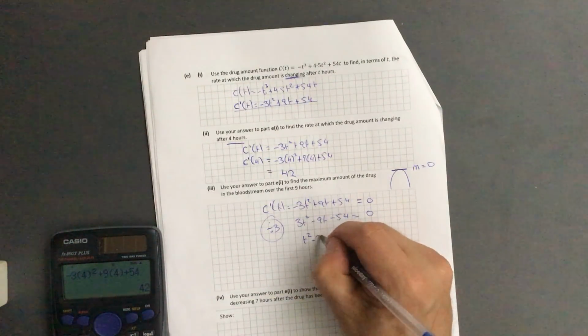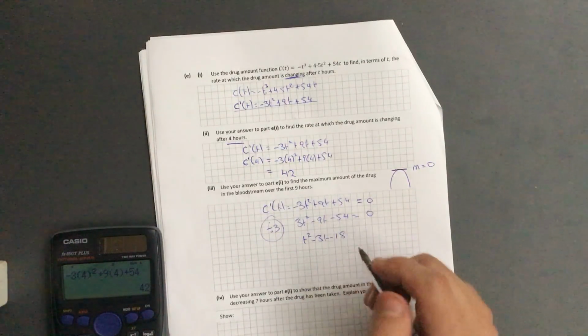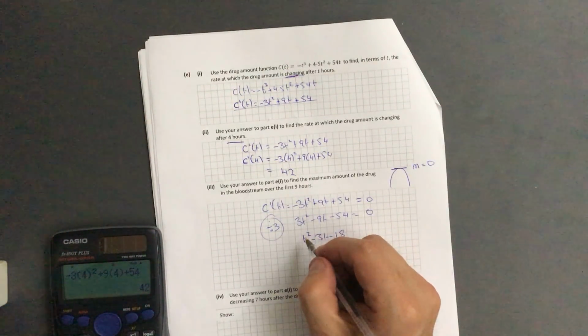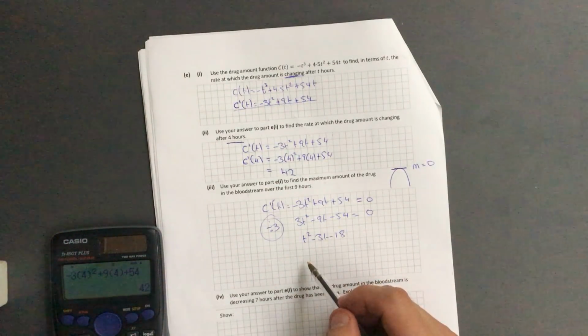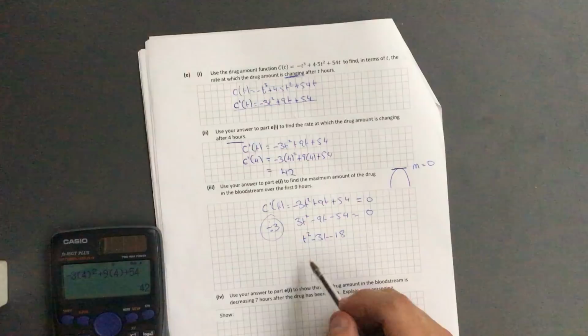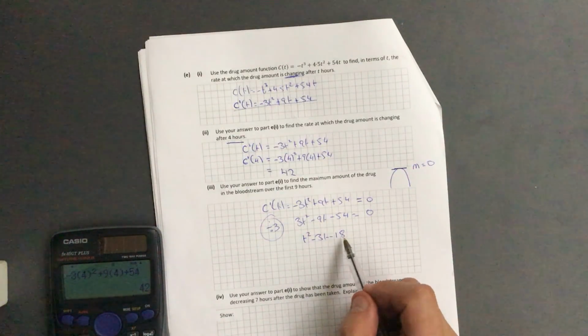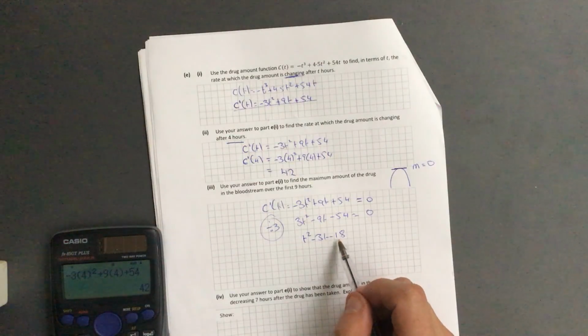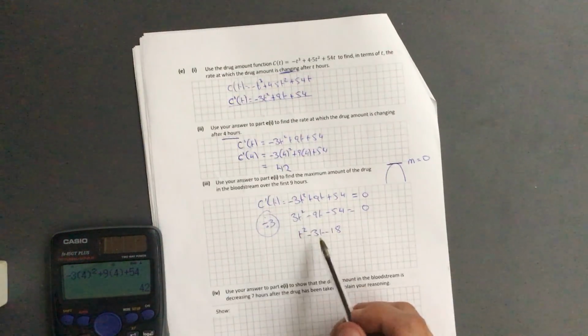So minus 3t minus 18. Use your calculator again for this. I'm taking shortcuts here, which I shouldn't really, but in the exam you will use your calculator. Okay, so if I want to factorize this again, you can use your minus b for any factorization of a quadratic equation, which is a trinomial, so it's 3 steps.